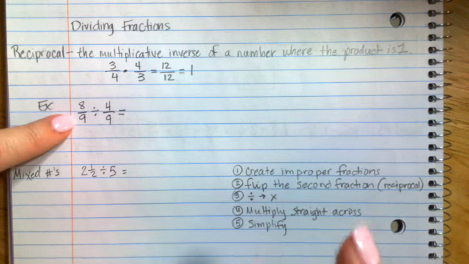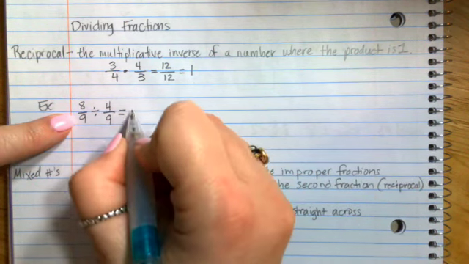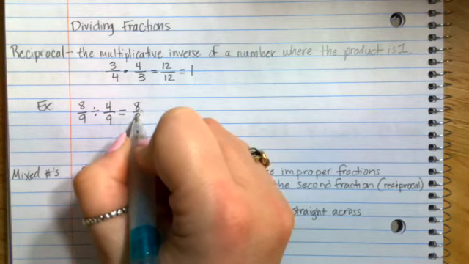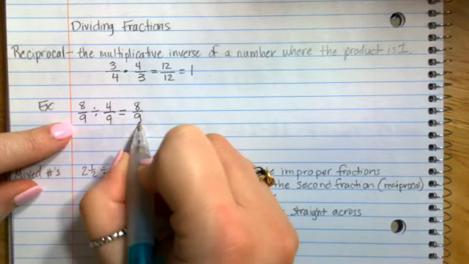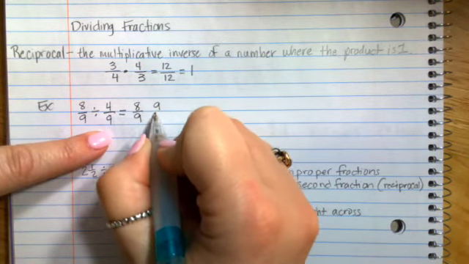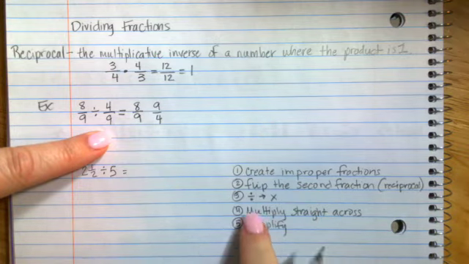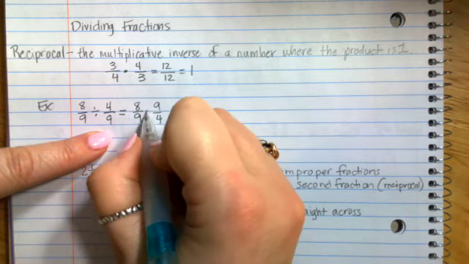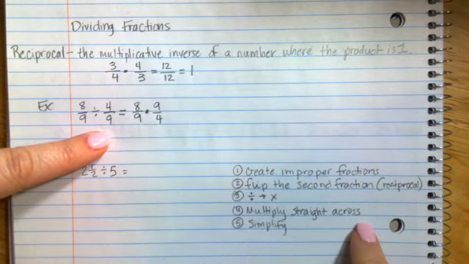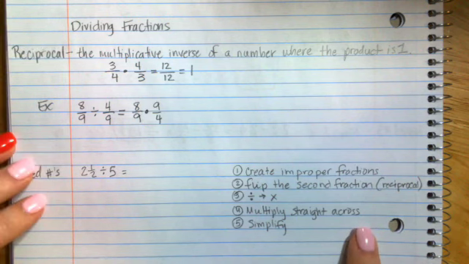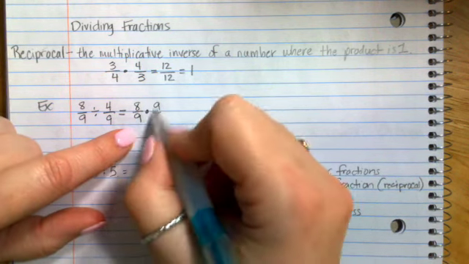Flip the second fraction. Okay, I'm going to find the reciprocal of this one, but I'm going to do 8/9 first because that stays in the front. Find the reciprocal, so 9/4. Change your division to multiplication. Multiply straight across. Okay, well, before I get to that, I'm going to see if I can simplify.